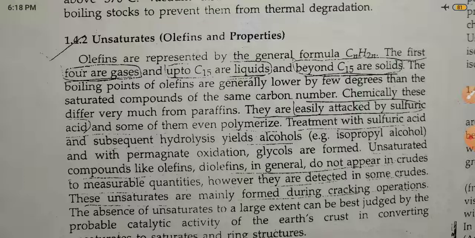The first four are gases, up to C15 are liquid, and beyond C15 are solid. The boiling points of olefins are generally lower by a few degrees than the saturated compounds of the same carbon number.